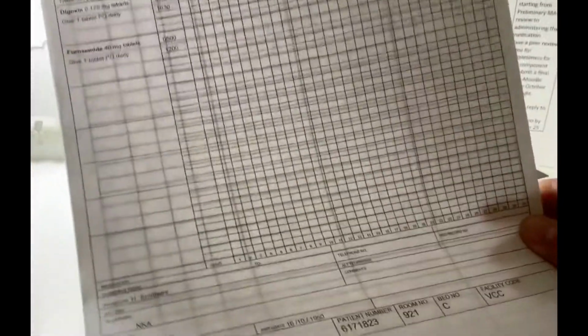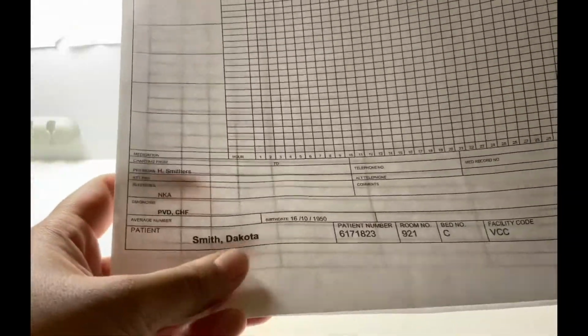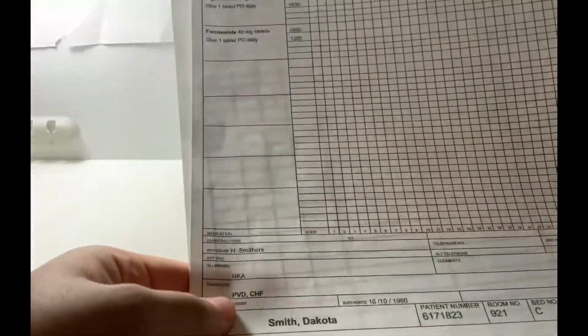I'm going to wash my hands first. Okay, so I'm going to be doing a preliminary MAR review for Dakota Smith today. So I'm just going to do my checks. So I'm doing Smith Dakota, 2 pages.